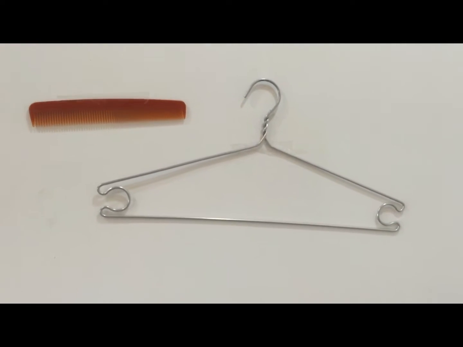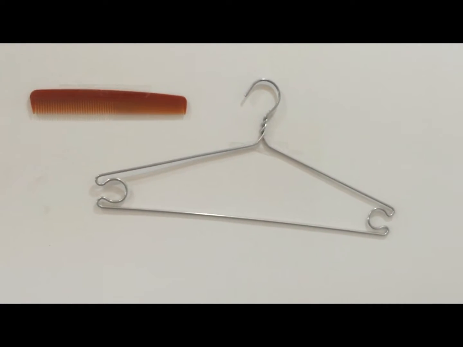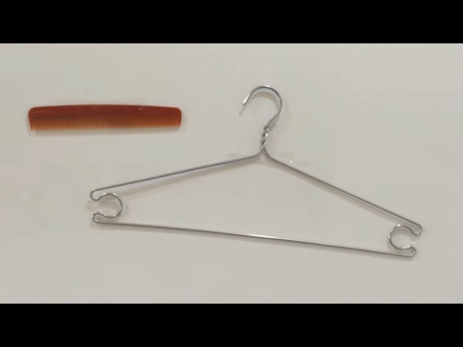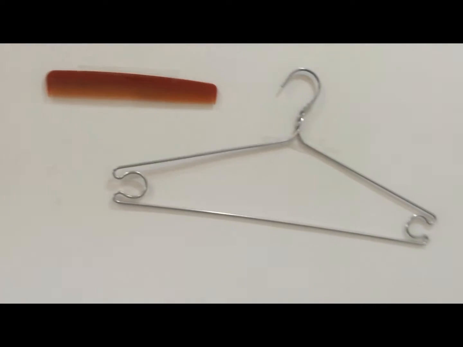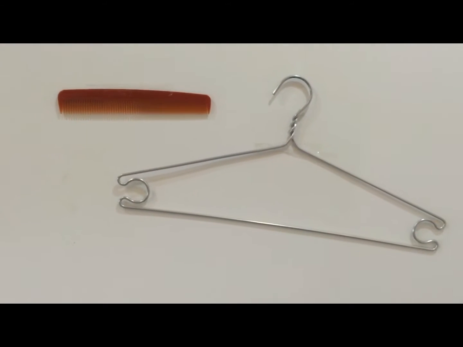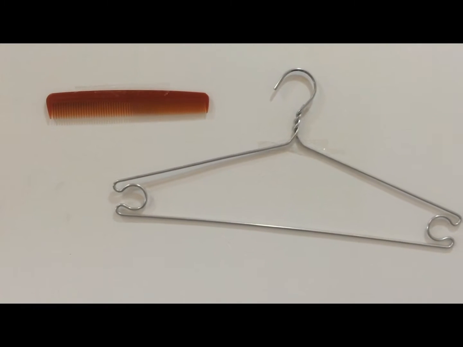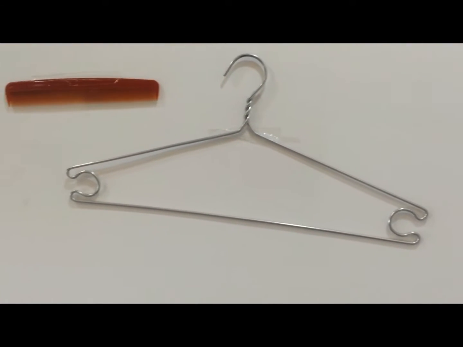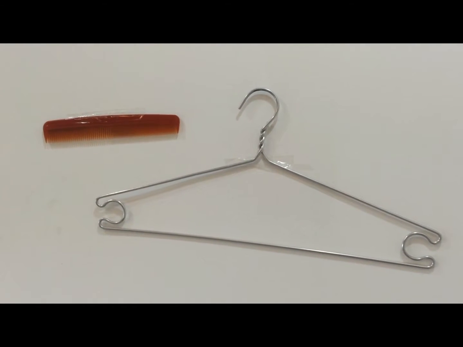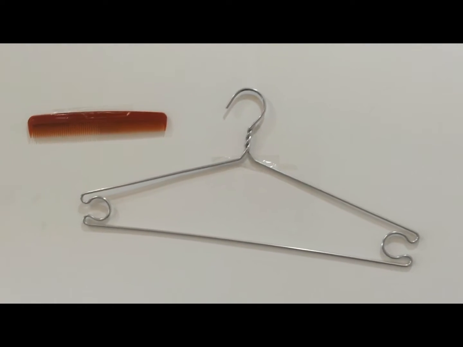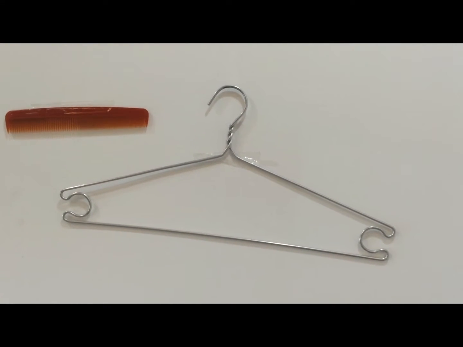One of the factors that affects electricity is the quality of the conductor. So the coat hanger is a better conductor than the comb because this one is made of metal and the comb is made of plastic, and metal is a better conductor than plastic, and plastic is usually known as an insulator, which is not used to conduct electricity.